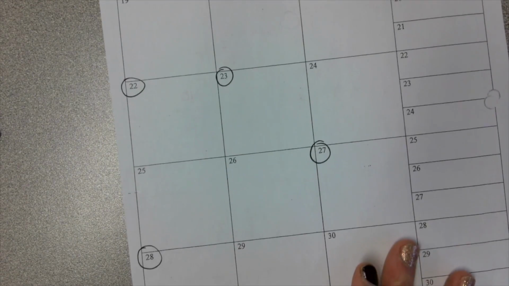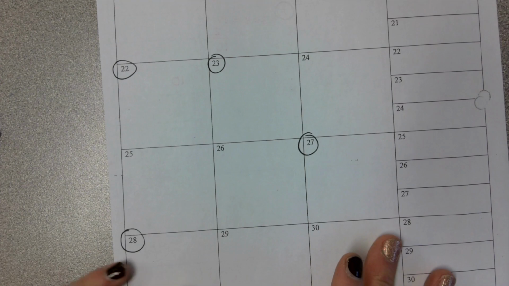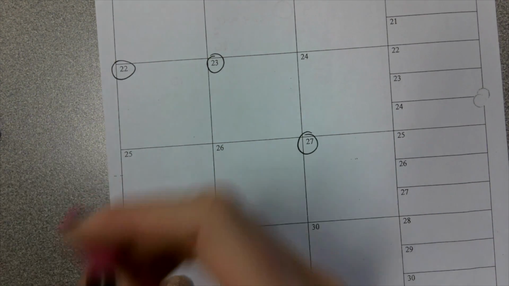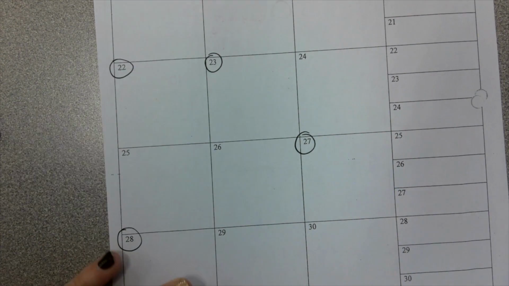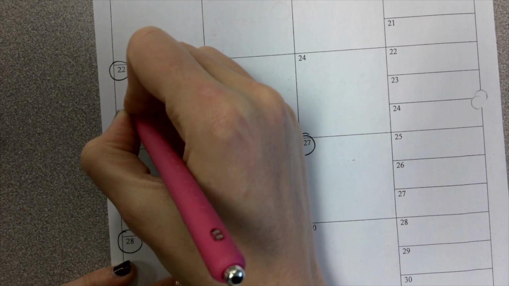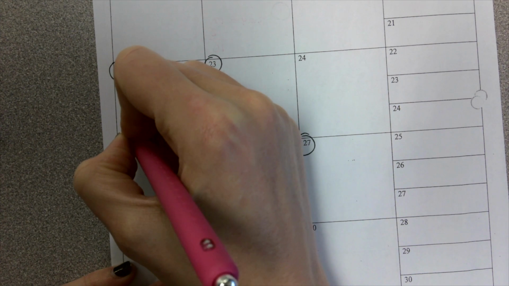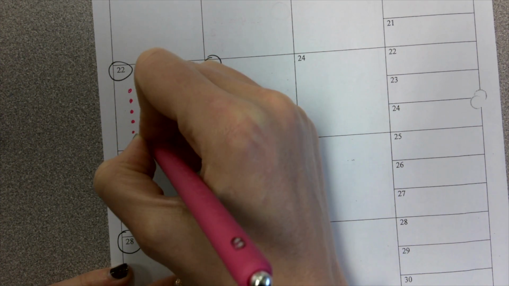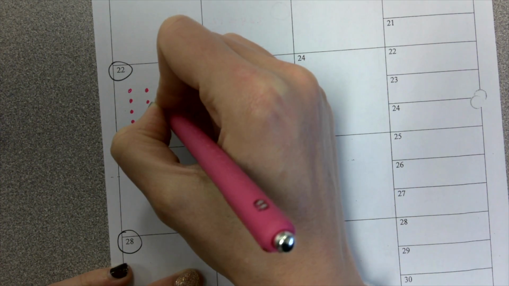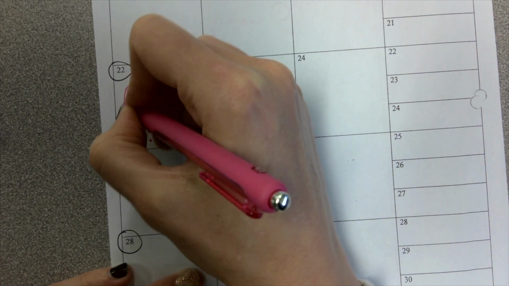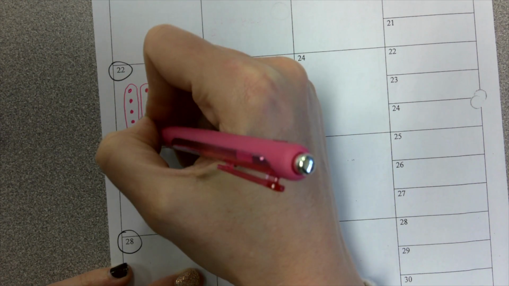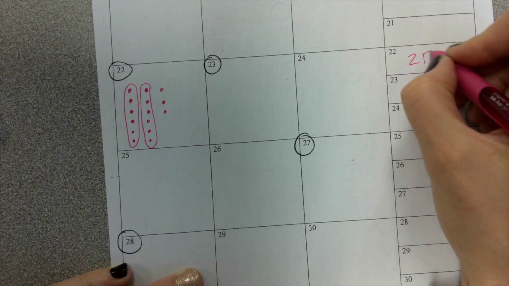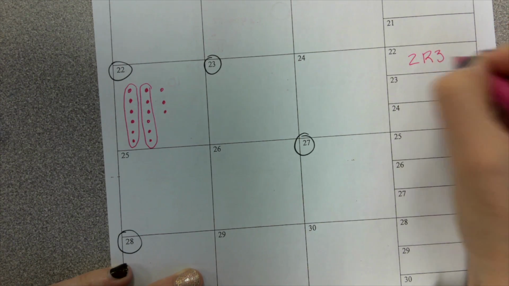Flip it on over. Let's do 22. 22 says draw dots and make groups to illustrate 15 divided by 6. So I'm going to draw these in groups of 6. 1, 2, 3, 4, 5, 6, 7, 8, 9, 10, 11, 12, 13, 14, 15. So I got 2 groups of 6 and then 3 leftovers. Remember that's 2, remainder 3.